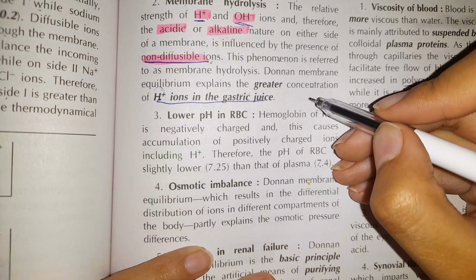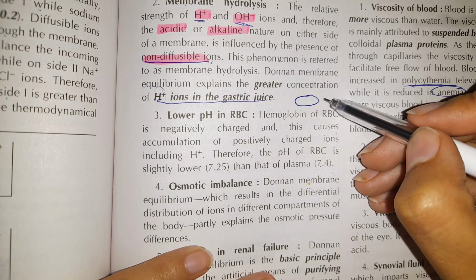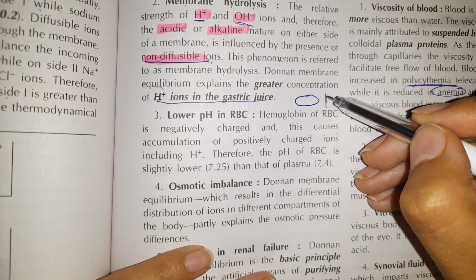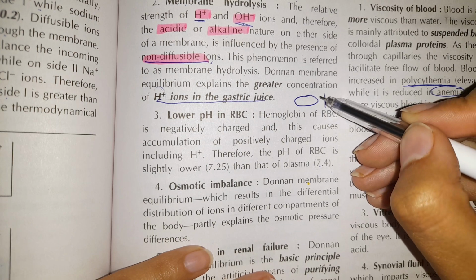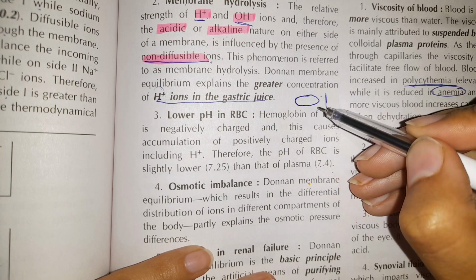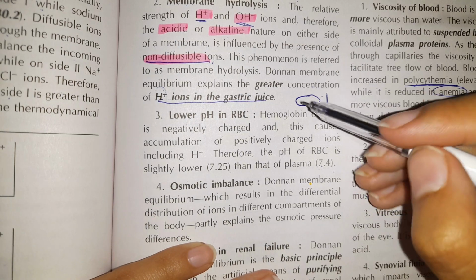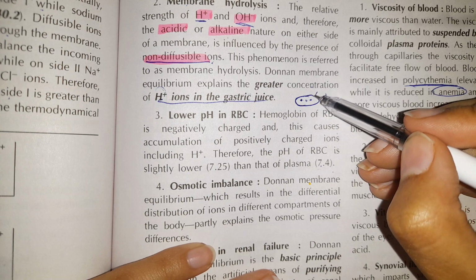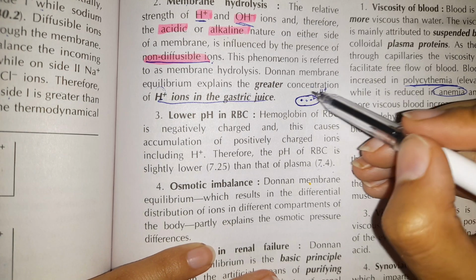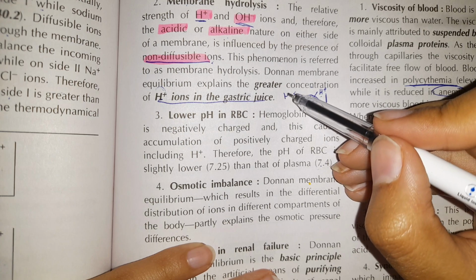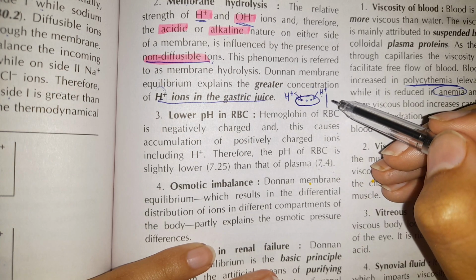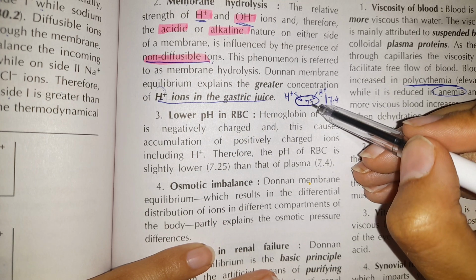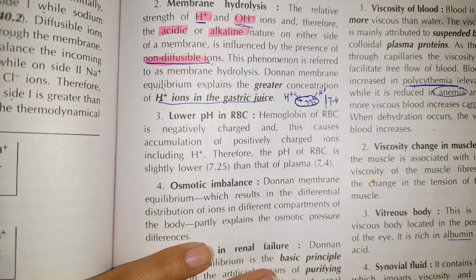So now what happens in RBCs? Consider this is the RBC, and this is the plasma. Plasma has a pH of 7.4, that is a little bit higher, whereas the red blood cells have a pH of 7.25. Why is that so? It is because the red blood cells contain non-diffusible ions. These ions attract the hydrogen positive ions to the interior. When these H positive ions come to the interior, they reduce the pH, so it decreases from 7.4 over here to 7.25 in the interior of the red blood cells.